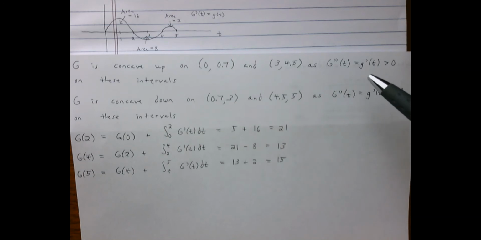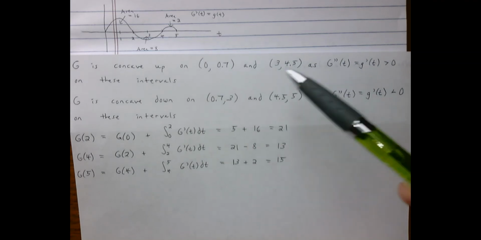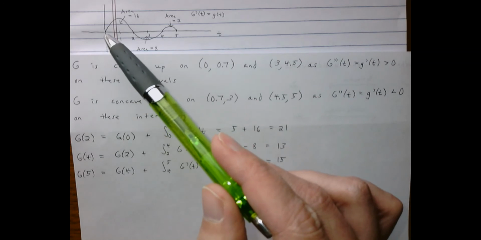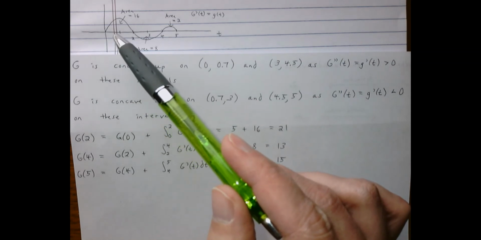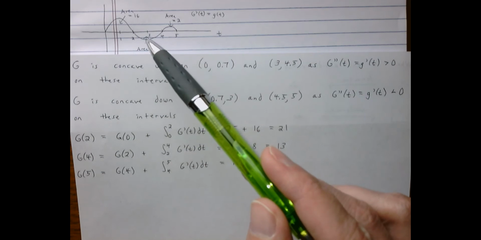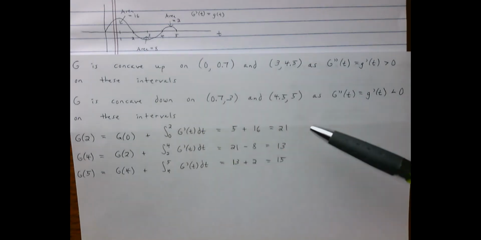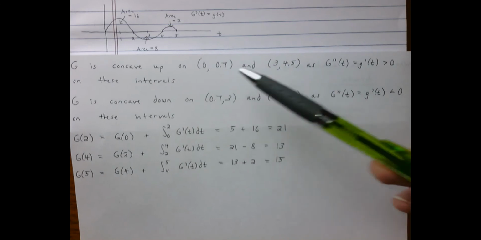So we're really trying to decide where little g prime of t is positive. And of course, that will happen when little g is increasing. So I'm really trying to find the intervals where little g is increasing. And it looks like that happens from 0 to roughly 0.7 and 3 to 4.5. So those are the places where big G is concave up.